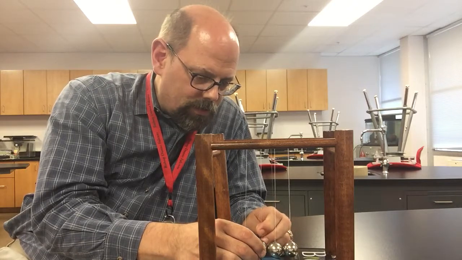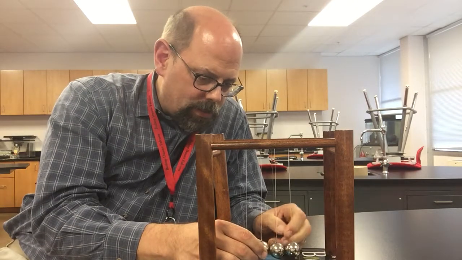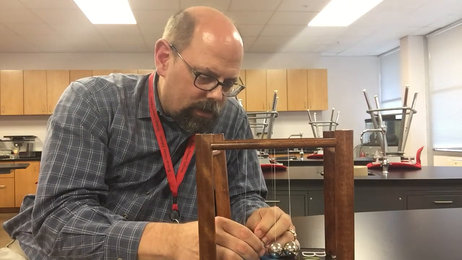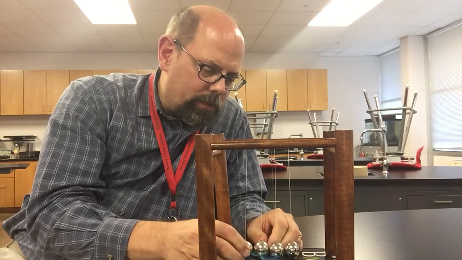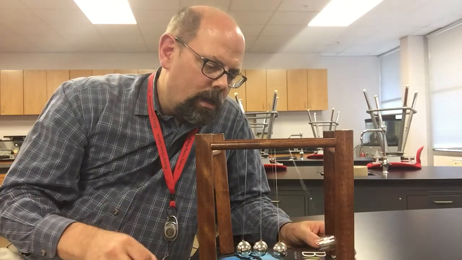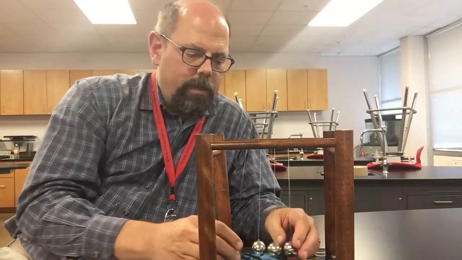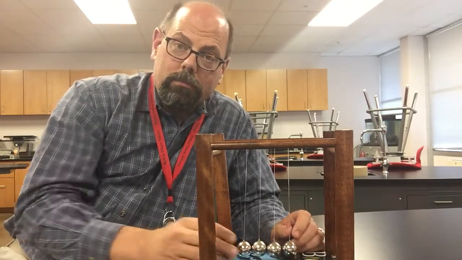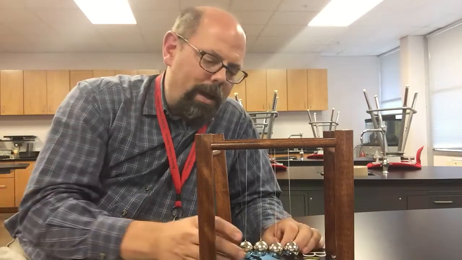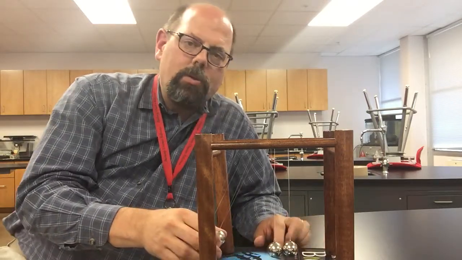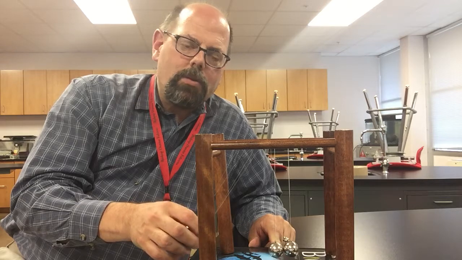Now it's a little off, so it doesn't quite go. I'm going to pull that just ever so slightly and see if I can't get a little better reaction here. One going in, one going out. Okay, is that a general rule? Momentum in has to be momentum out. Well, let's take two of these and let's see what happens when we send two down the pipe.